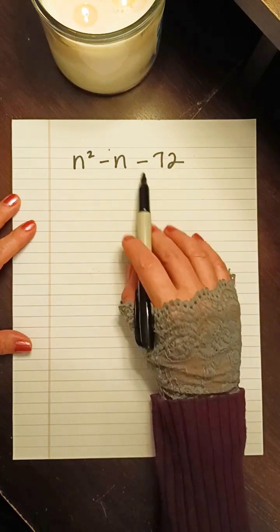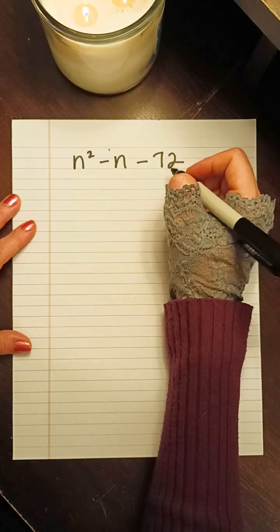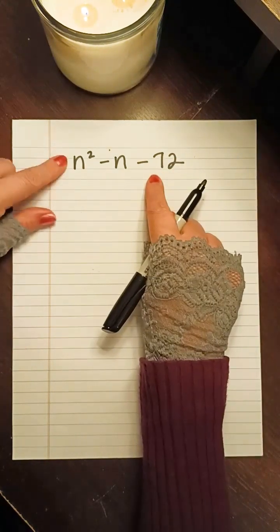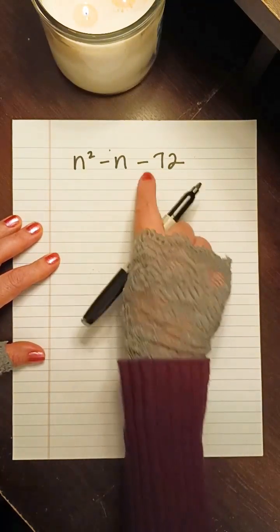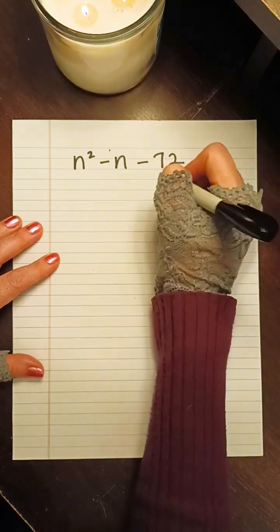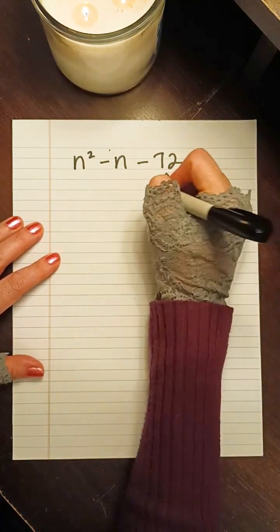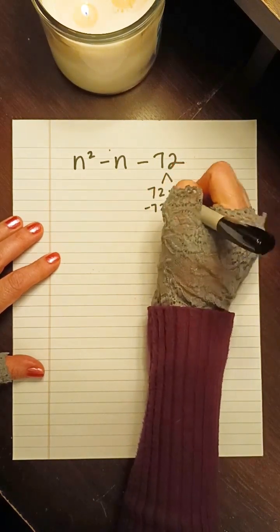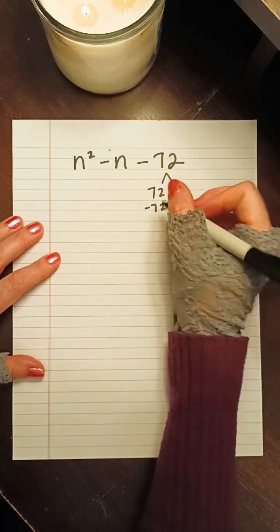So when a is 1, it's pretty easy. You look at factors of your C term, so factors of your constant, so numbers that multiply to get negative 72. When a is equal to 1, you have to pay attention to your sign when you write down factors of C. So what numbers multiply to get negative 72? We have 72 times negative 1, negative 72 times 1. All these numbers multiply to get negative 72.